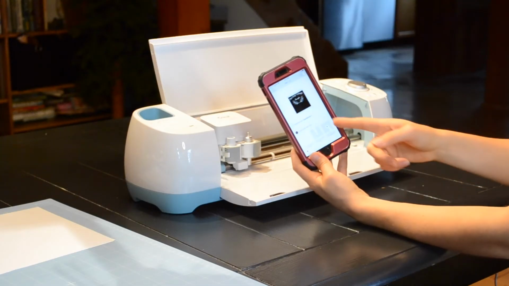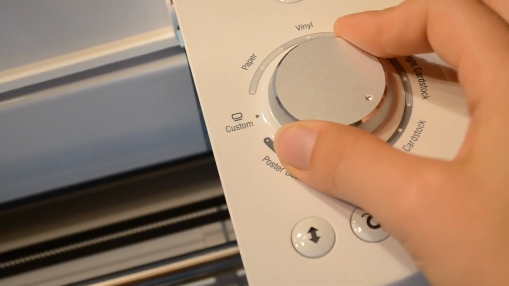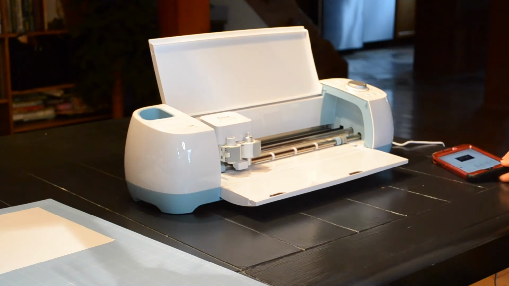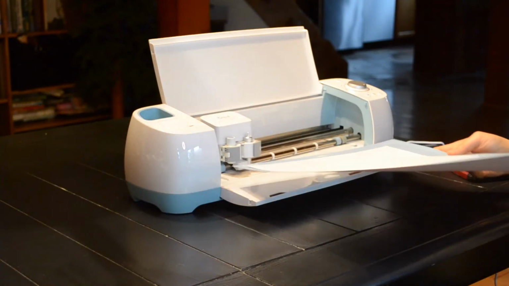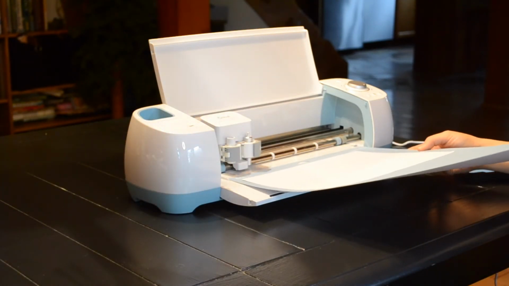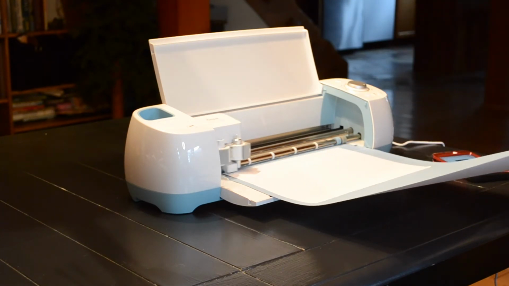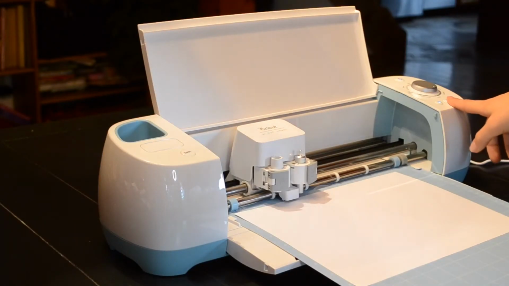So now we're going to select the material. So I turned it to cardstock. And I'm going to load up my mat. So I just slide it right into here, hit this little button, load button, I hit load tools, and we're going to hit cut.